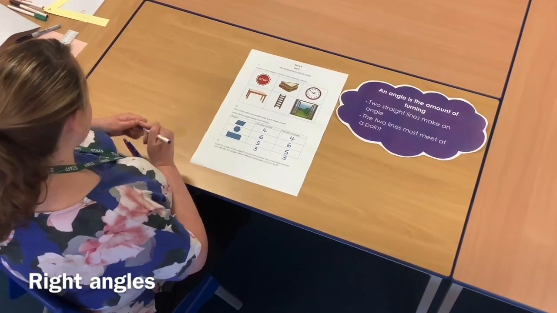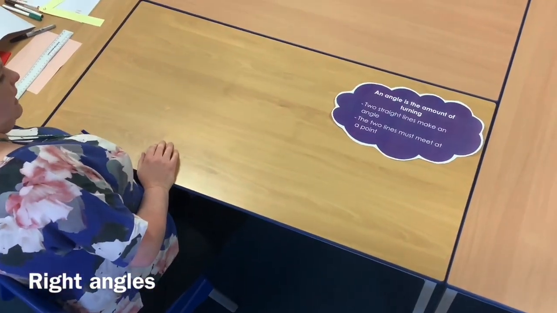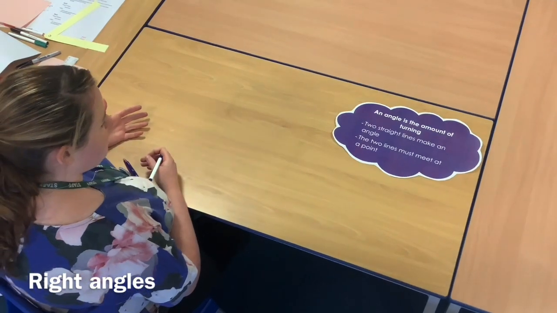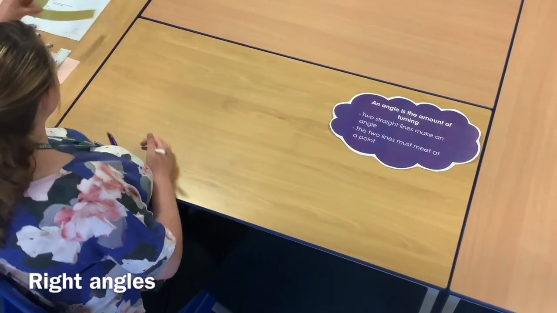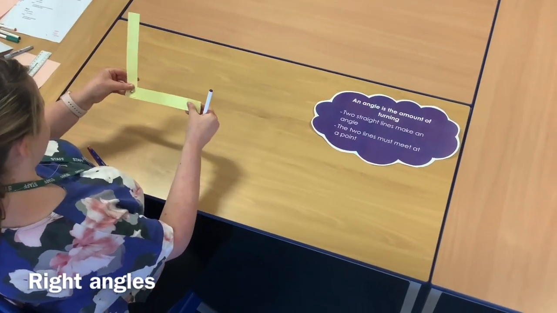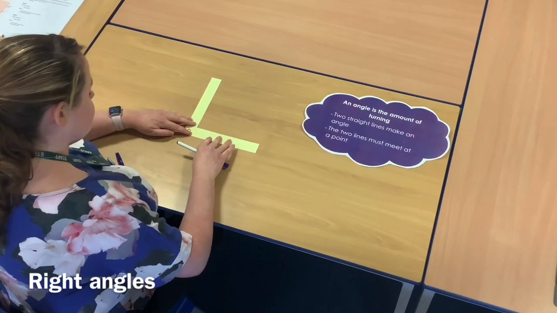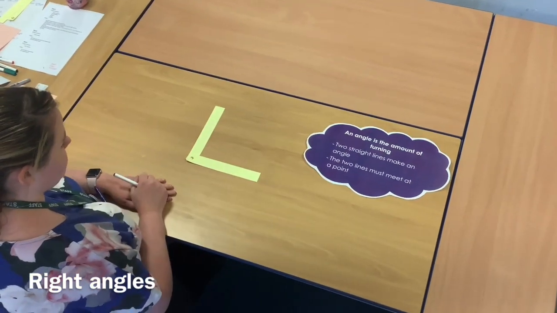Today we are going to be identifying angles, including right angles. I'm going to be introducing some different terminology for you today. An example of a right angle, if I use my angles, is one like this, one that looks like an L shape.